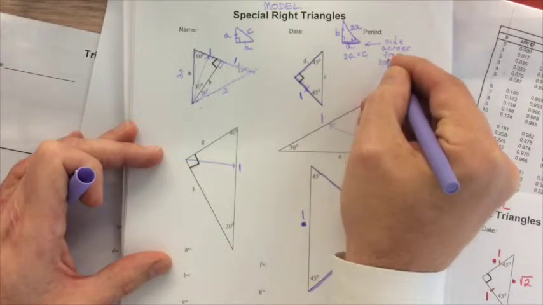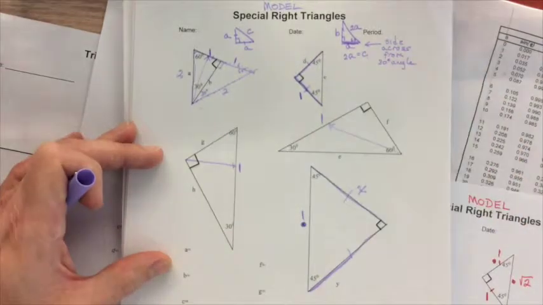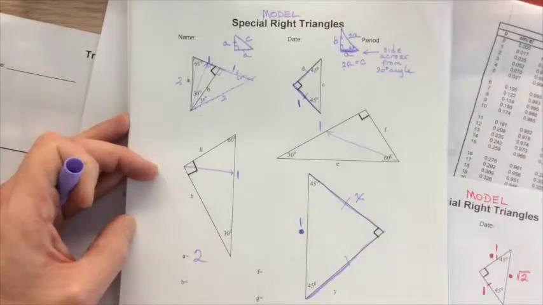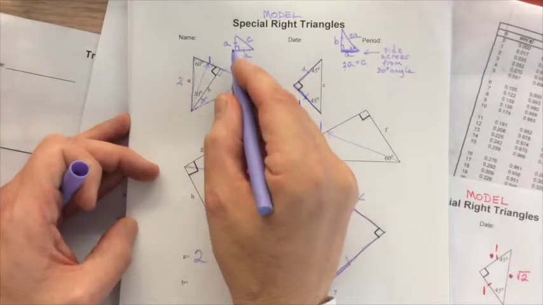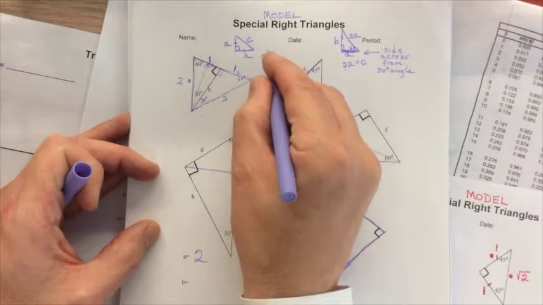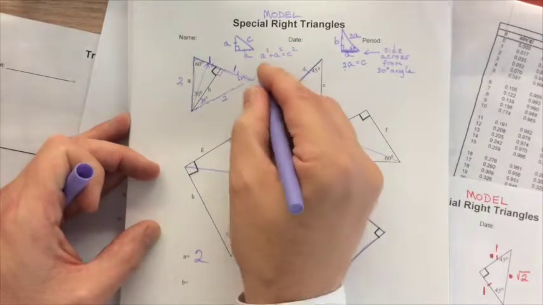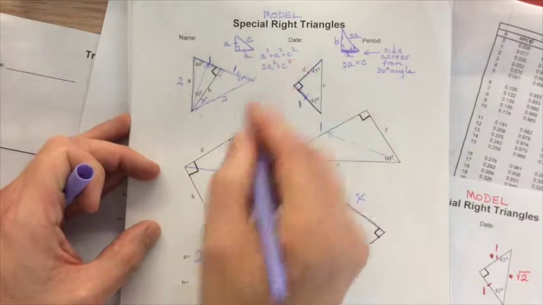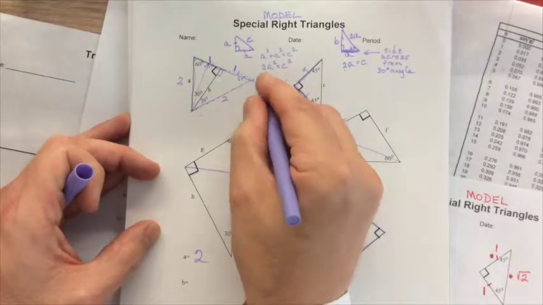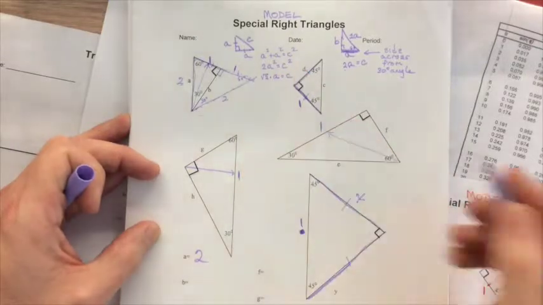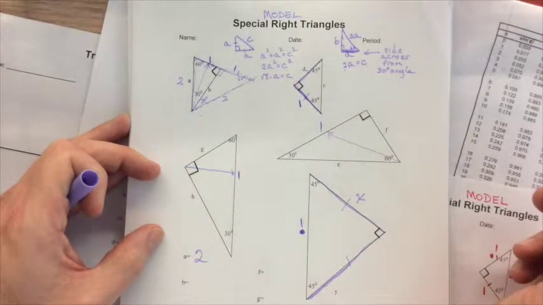Here it actually makes a difference. Right here, if you have this triangle, the Pythagorean theorem says that a squared plus a squared is equal to c squared, which says 2a squared is equal to c squared, which says that the square root of 2 times a is equal to c.